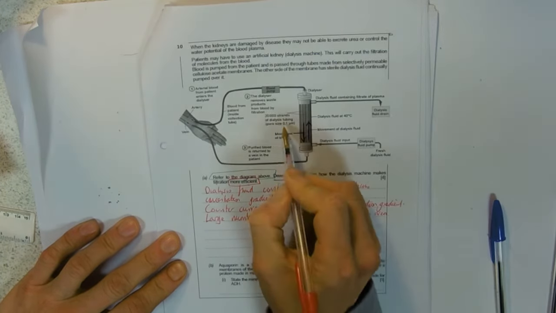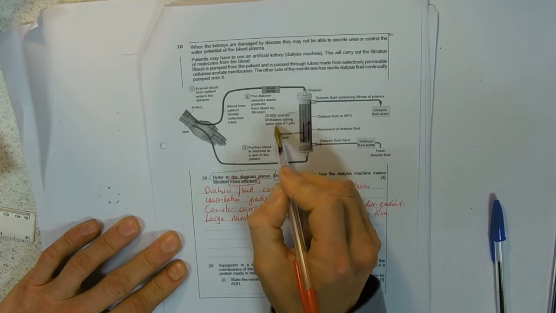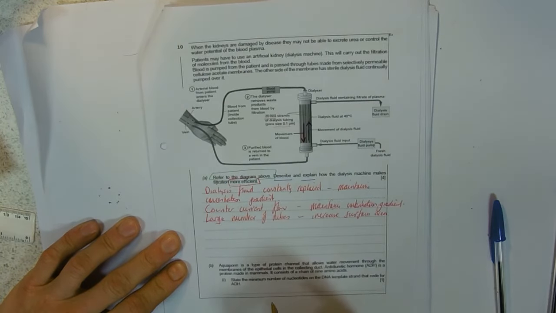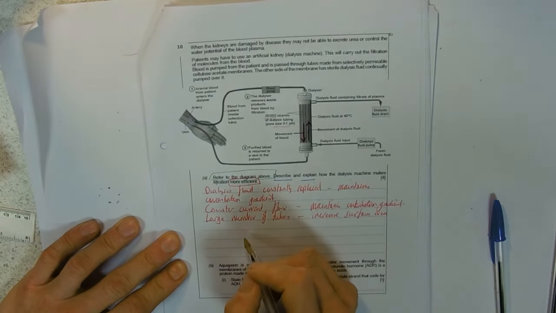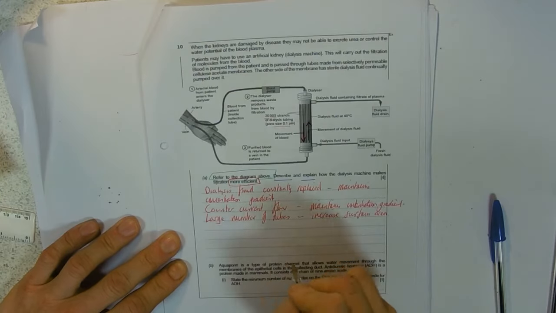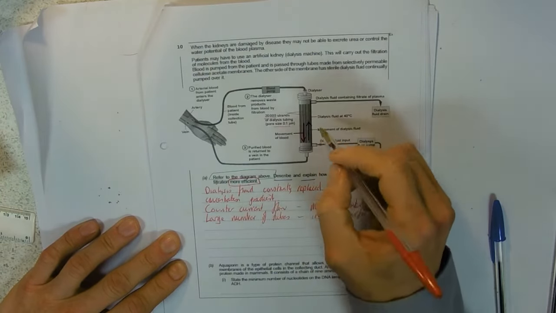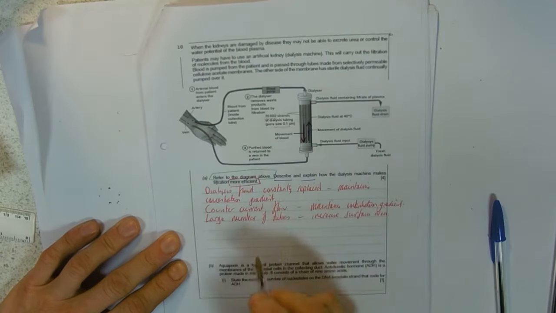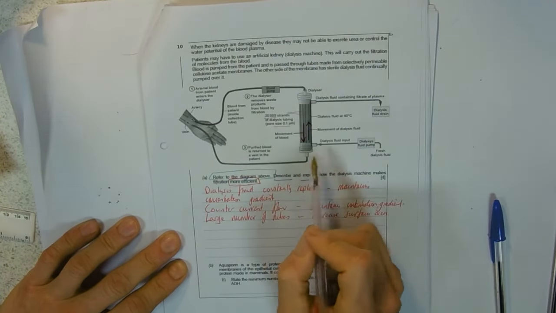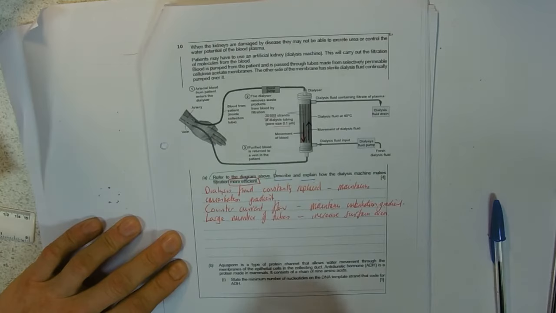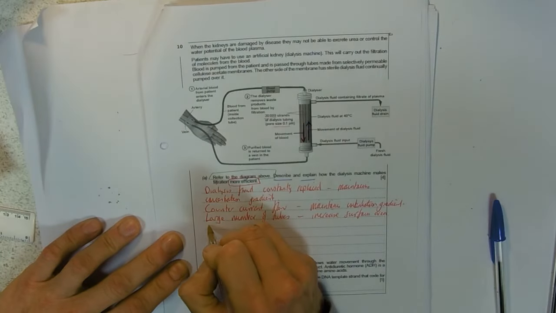And it says they are 20,000 and its pore size is 0.1 micrometers, so it's permeable to what we need to get across, but not permeable to other stuff like big proteins.